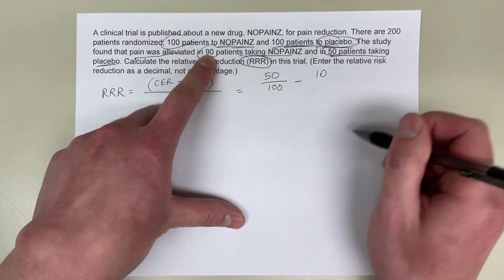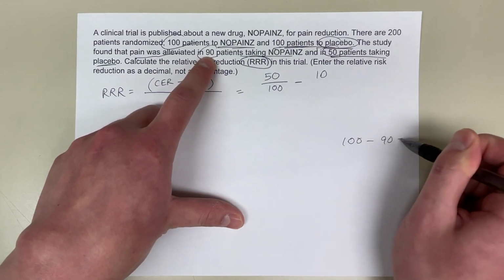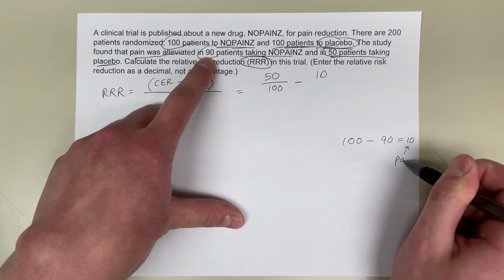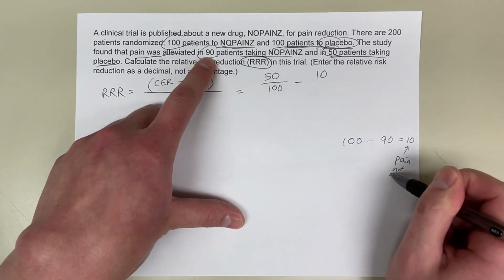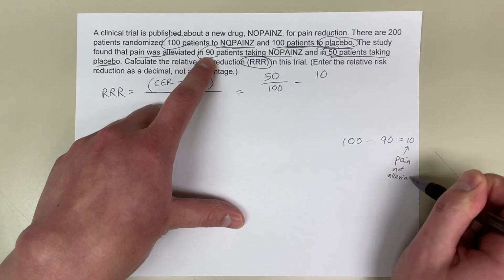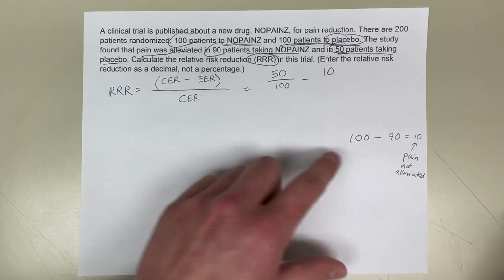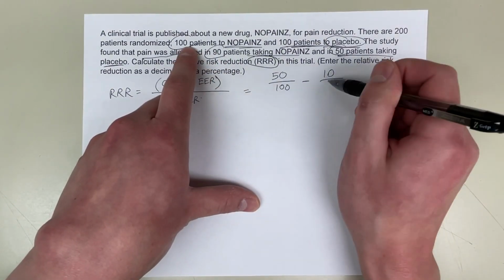So 100 minus the 90, that's 10. So 10 patients had pain. Pain not alleviated. So that's why this is 10 over the total amount in the group, it's 100.